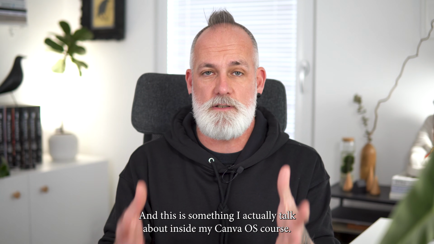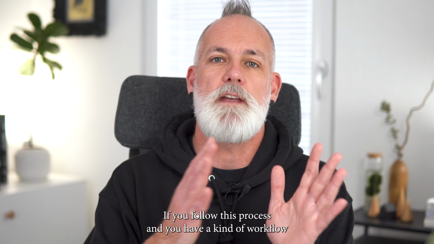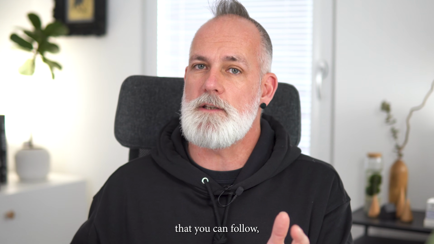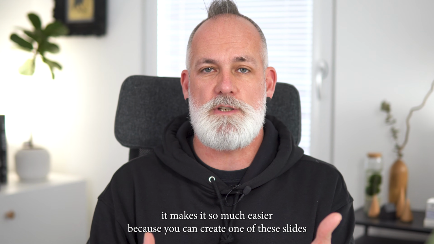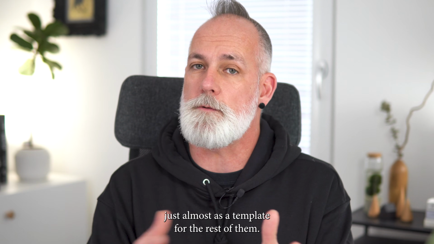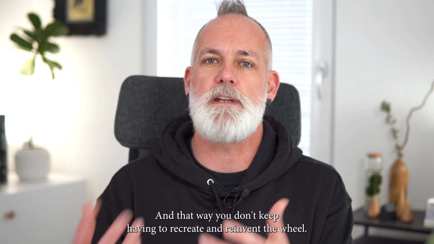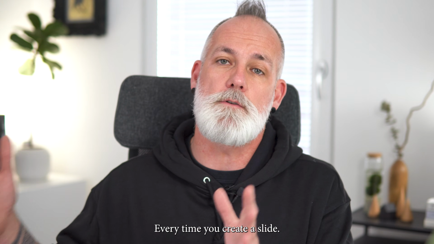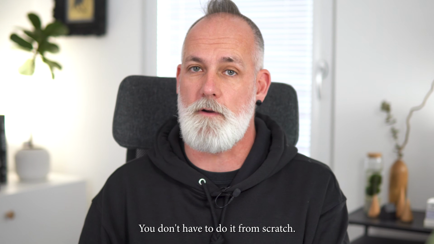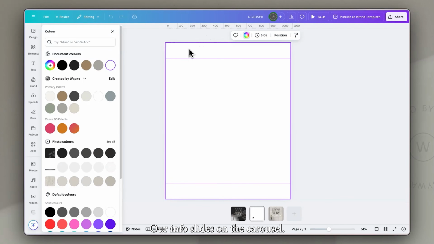And this is something I actually talk about inside my Canva OS course. If you follow this process and you have a kind of workflow that you can follow, it makes it so much easier, because you can create one of these slides just almost as a template for the rest of them. And that way you don't keep having to recreate and reinvent the wheel every time you create a slide. You don't have to do it from scratch. So let's pull together the elements for these slides, our info slides on the carousel.